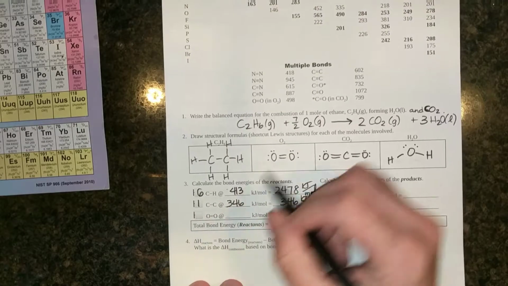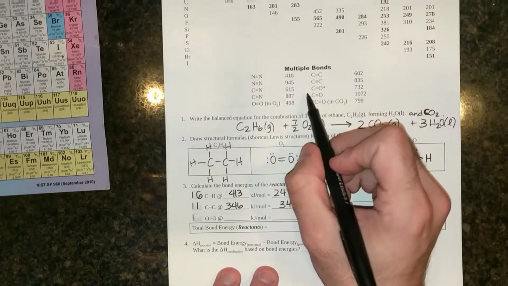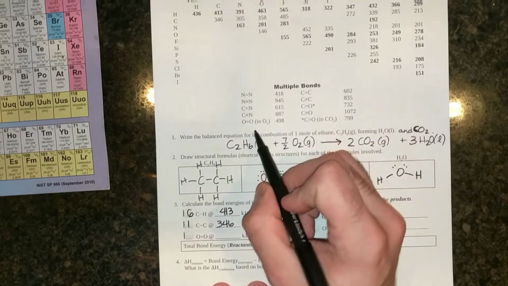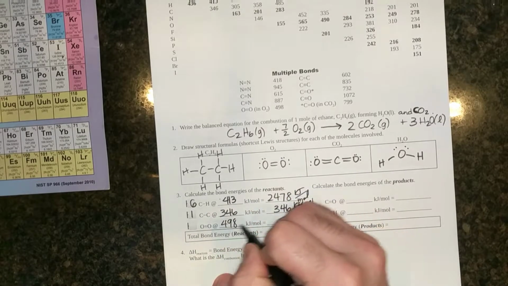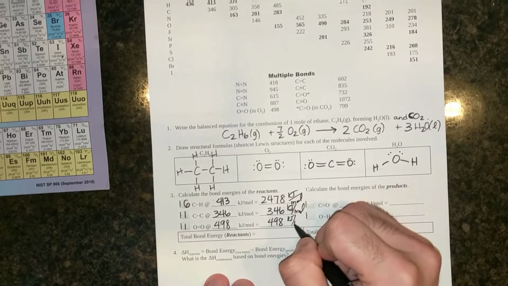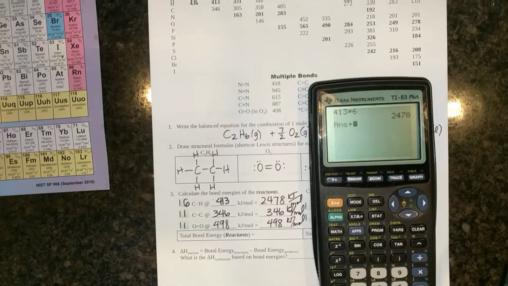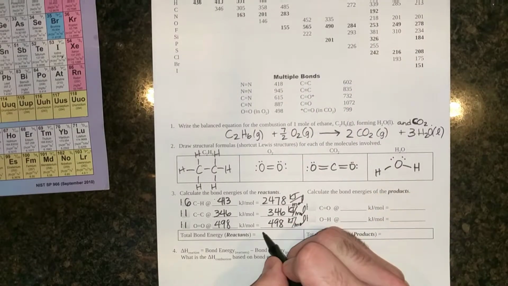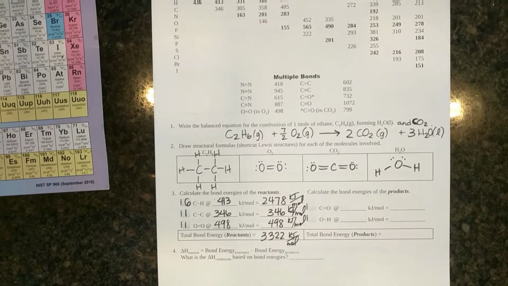And then O double bond O, which is my O2 molecule, a reactant. If I find it here in the multiple bonds, O double bond O in O2 is 498 kilojoules per mole. There's 1 of them, so I have 498 kilojoules per mole. If I want the total energy of all the reactants, I add these together: 2478 plus 346 plus 498 is 3322 kilojoules per mole of reactant.